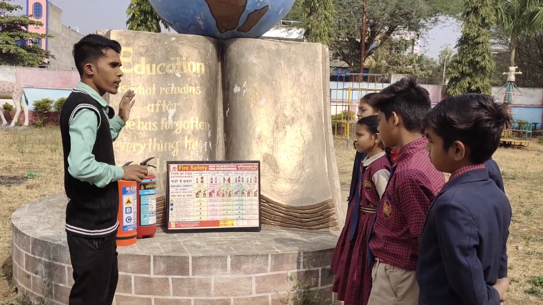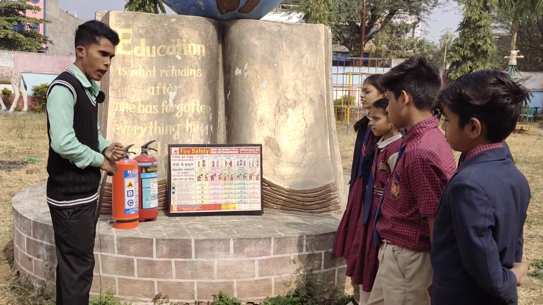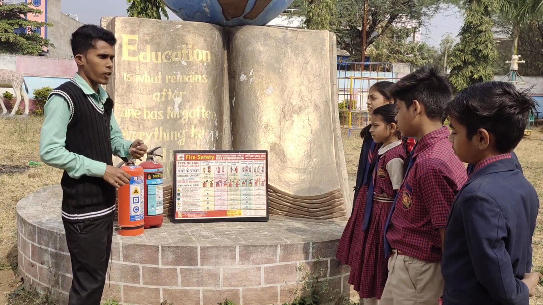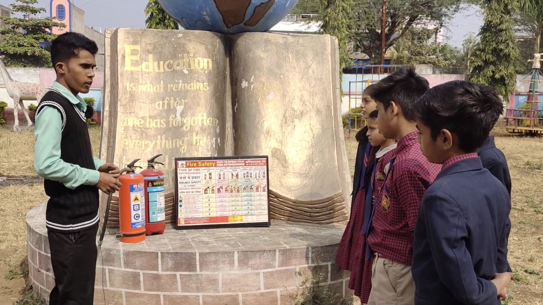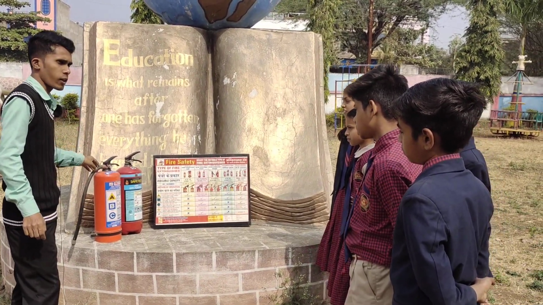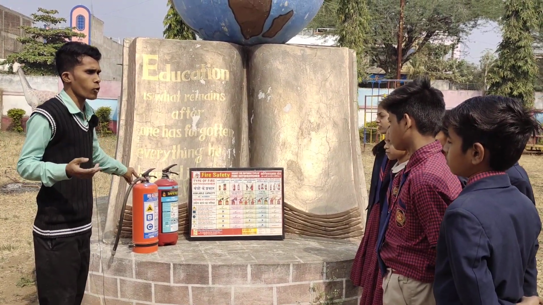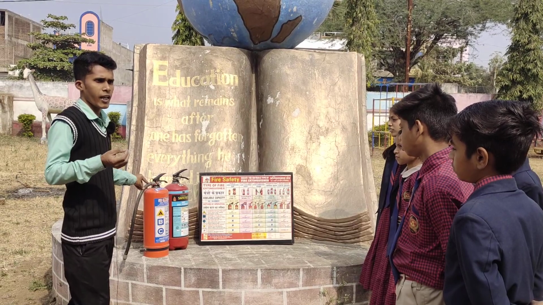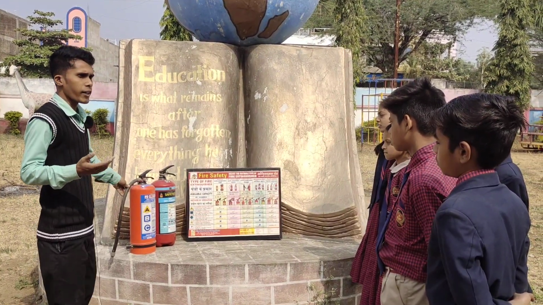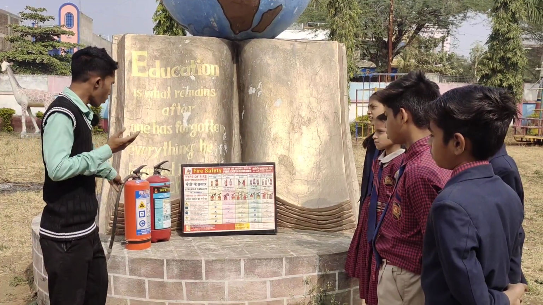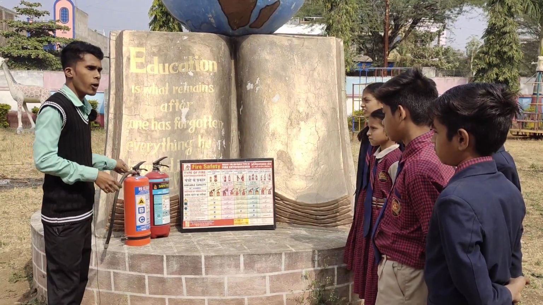But we can control the small fire only. If sometime fire takes place in the lab, we can control that. If fire takes place by short circuit, about the electric things, we can extinguish it with these. Sometimes in our house LPG gas is there, we make food using gas. If gas leaks, we can use these. But if fire takes place in a big house, we cannot use this because this is very small. At that time we have to call the fire brigade.